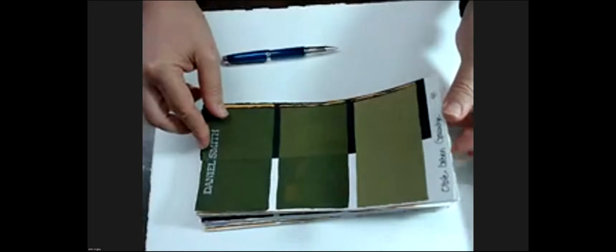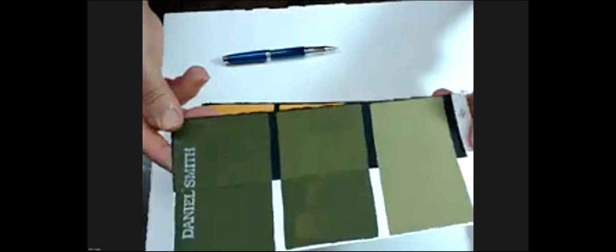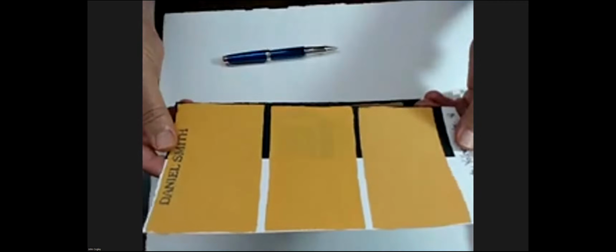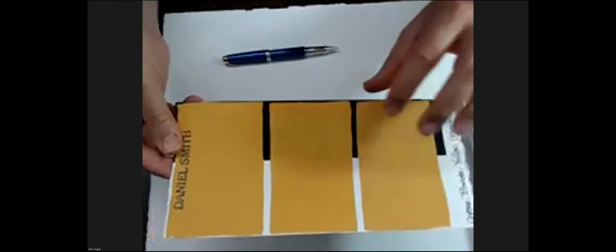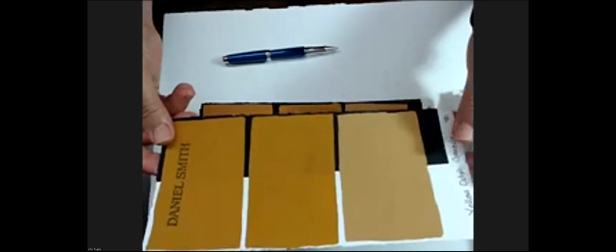Olive green, beautiful. Chrome titanate, yellow ochre, raw sienna.